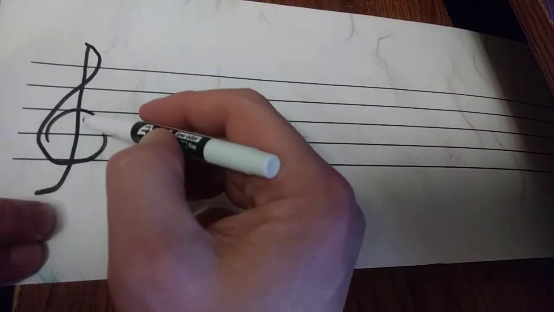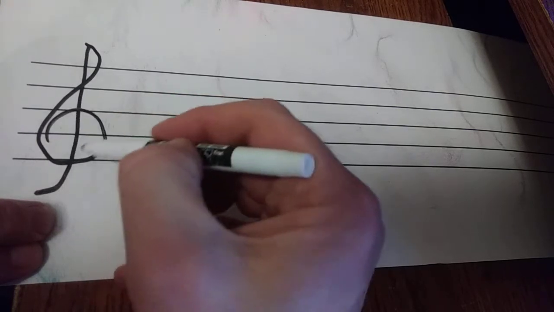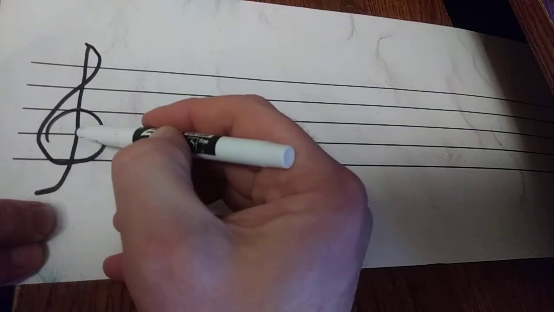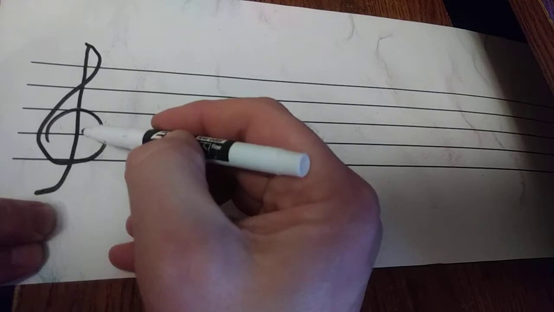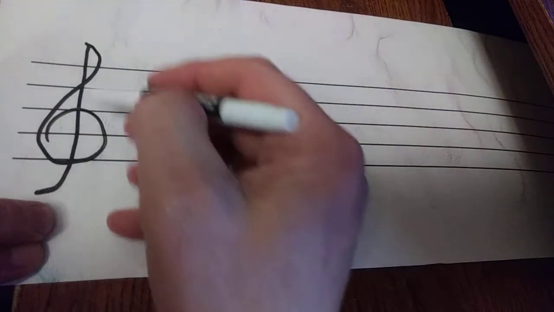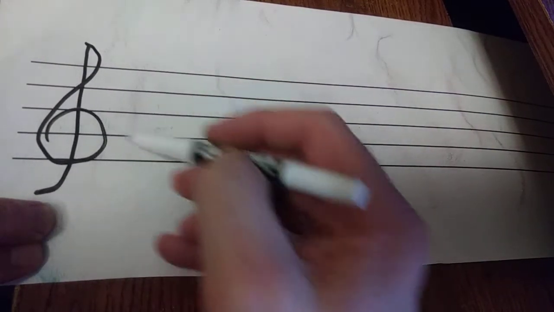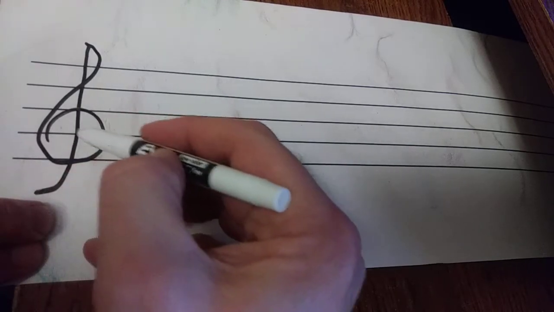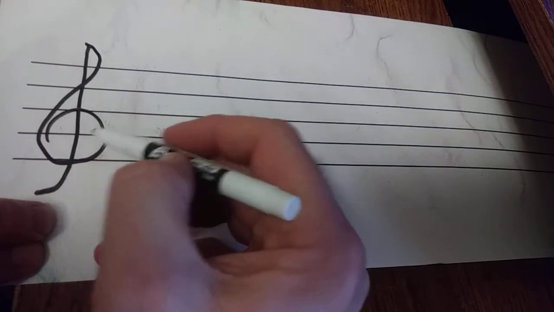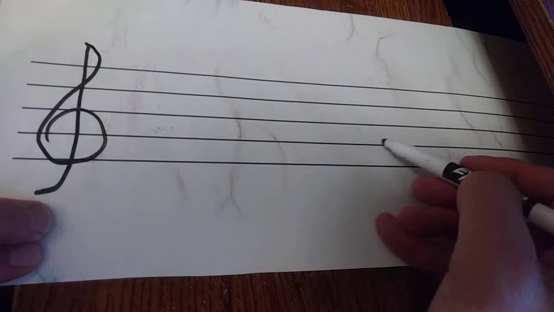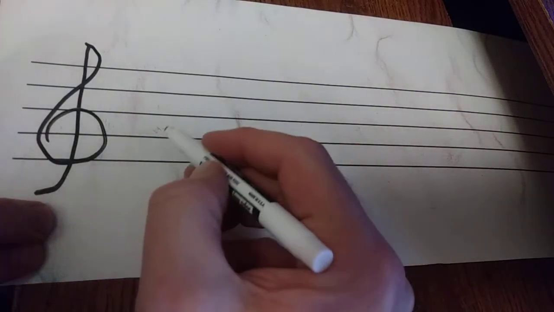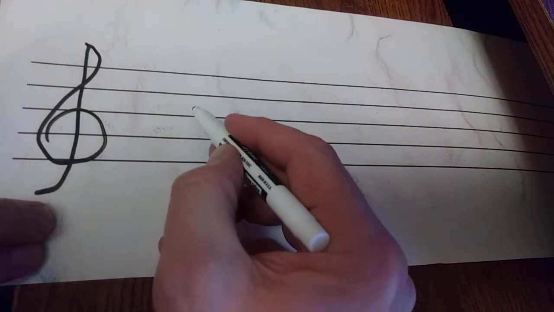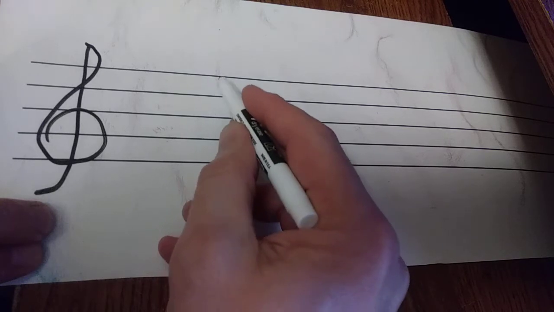But what the G does is it circles this second line here. This second line is called the G line if we're on a treble clef. That means that this circled line is the G line. Every space and line has its own letter name.